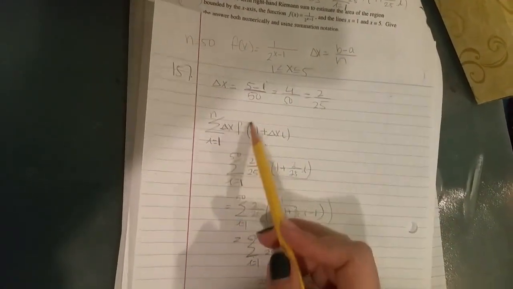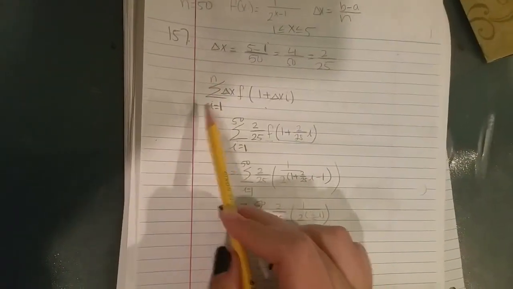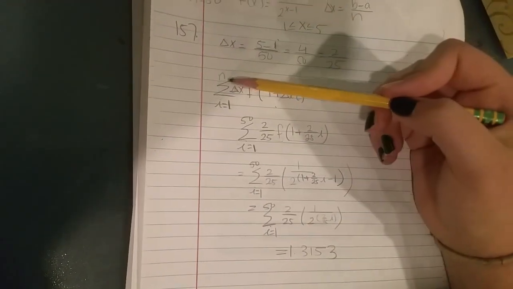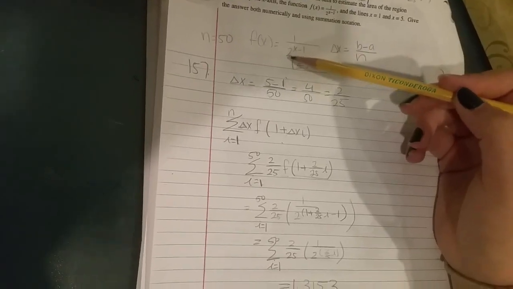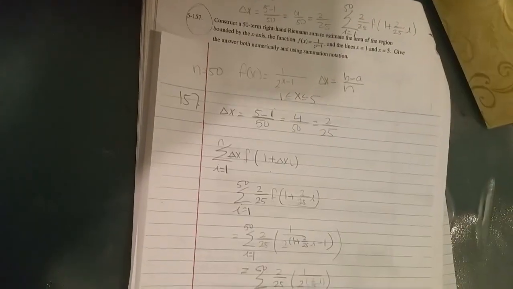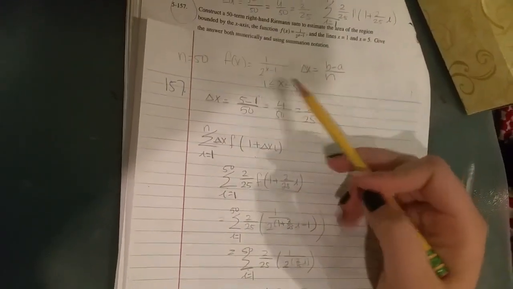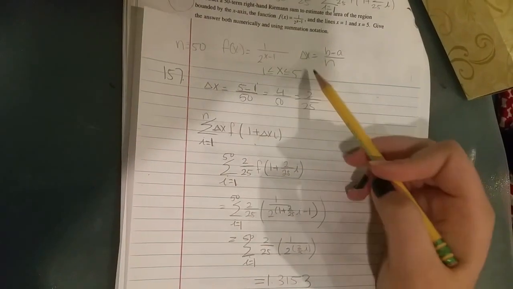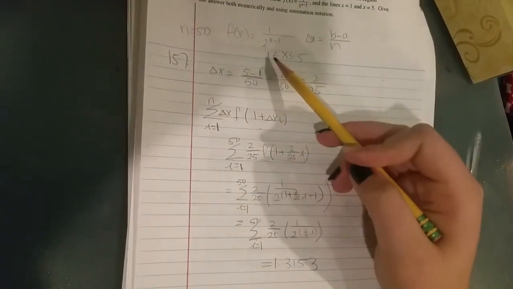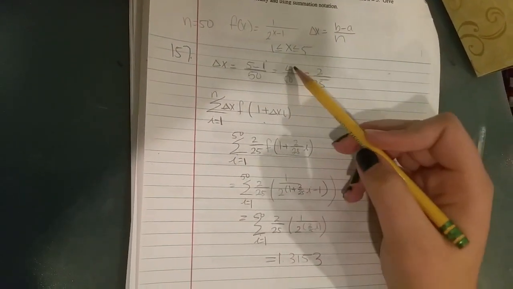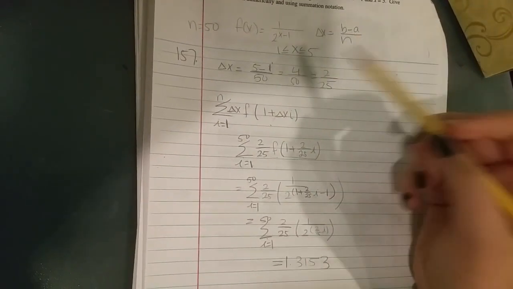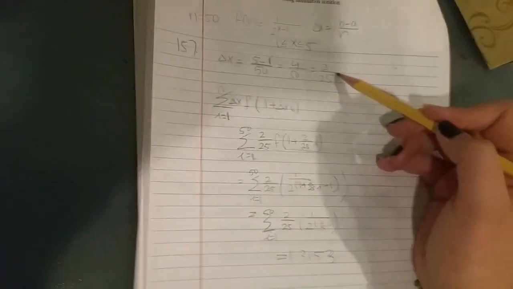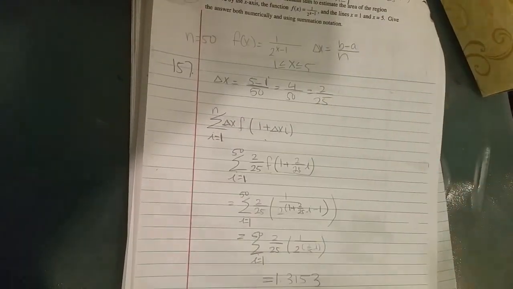Right here, I have the setup of what our Riemann sum is going to look like. n is the number of triangles, which is equal to 50. Our function is 1 over 2 to the x minus 1. And delta x is equal to b minus a, which is our region, 5 and 1. So 5 would be b and 1 would be a. So it would be 5 minus 1 divided by n, our total number of triangles. Once you simplify that, you get 2 over 25 as our delta x.